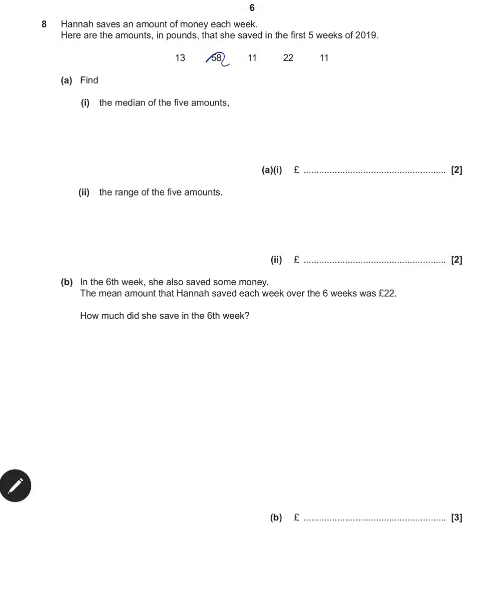My mate Hannah's got some money, and here are the amounts that she's saving every week, and it says find the median. Well, the median we need to put in order, and then it's the middle. So that's what we're going to do. We're going to put these numbers in order. There's an 11 and 11. The next one is 13. Then there's a 22. And the biggest one is 58. And if we just find the middle of those, there's your median, which is 13.